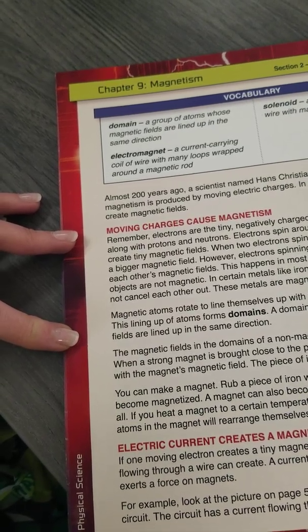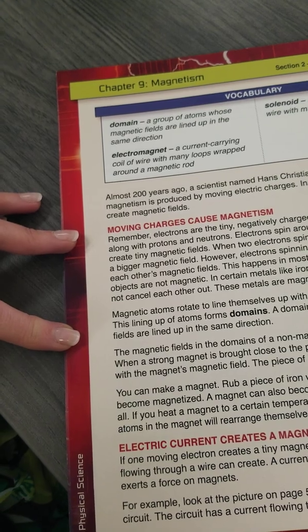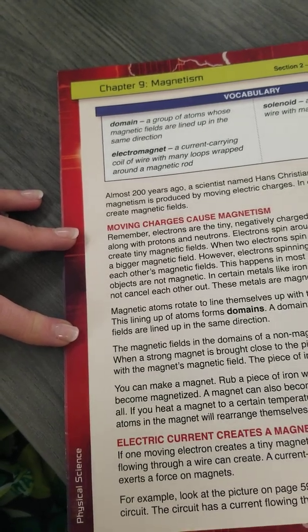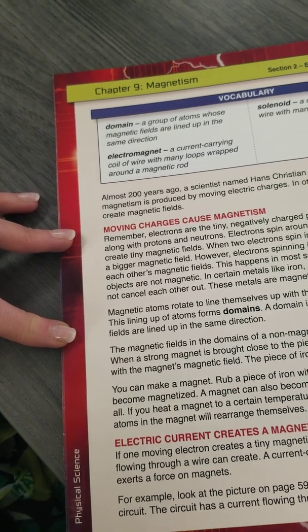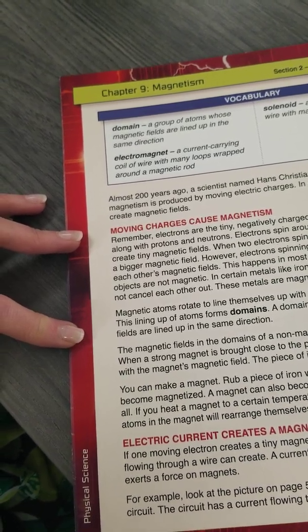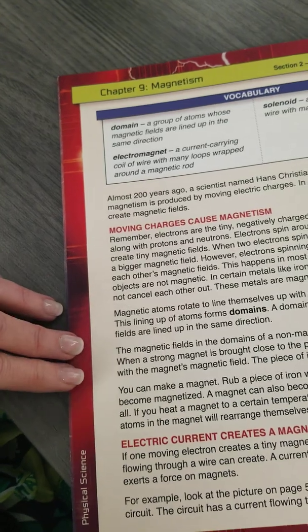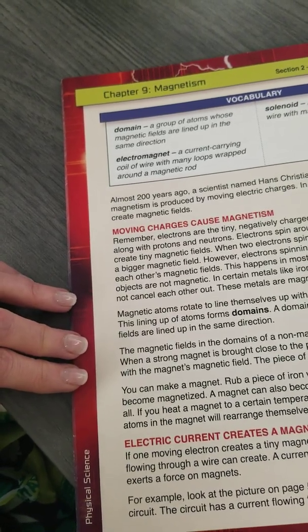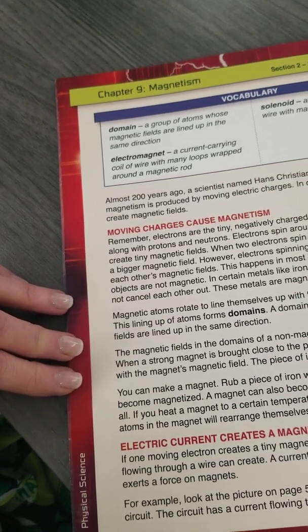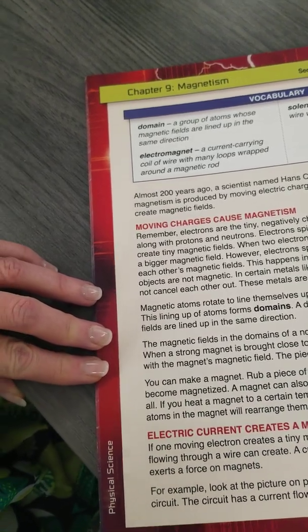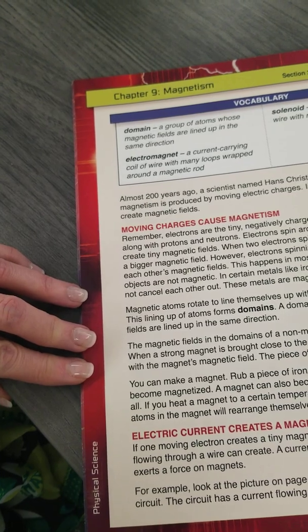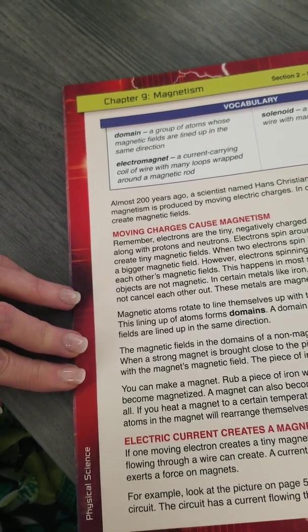Electric current creates a magnetic field. If one moving electron creates a tiny magnetic field, imagine what a current of electrons flowing through a wire can create. A current-carrying wire creates a magnetic field that exerts a force on magnets. For example, look at the picture on page 59.